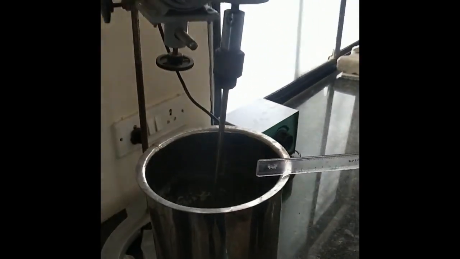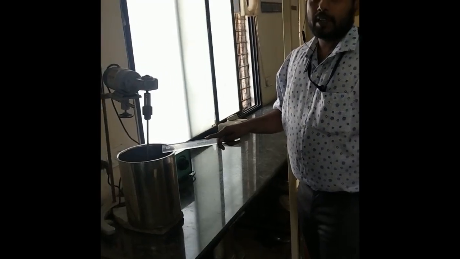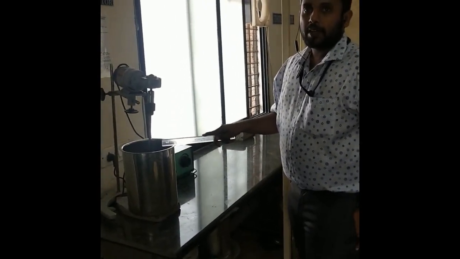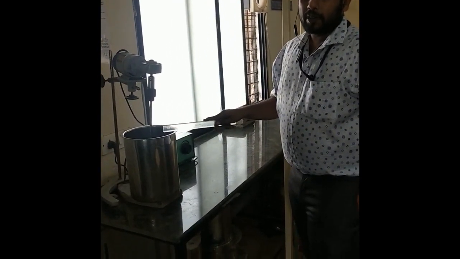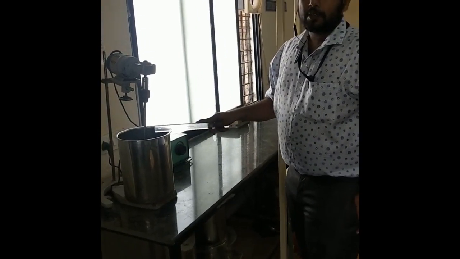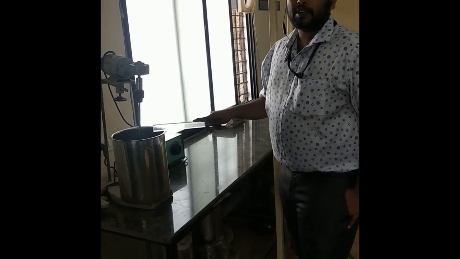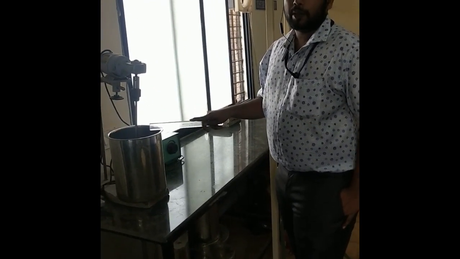First one is sodium hydroxide, 0.1 normality, ethyl acetate, 0.1 normal, oxalic acid, 0.1 normal, and HCl solution, 0.1 normal. So firstly in the procedure, we need to transfer exactly 1000 ml of ethyl acetate to the cylindrical vessel. And then you need to transfer 900 ml of sodium hydroxide.